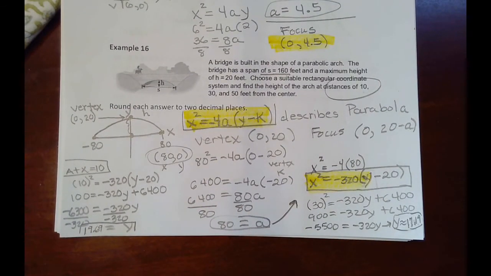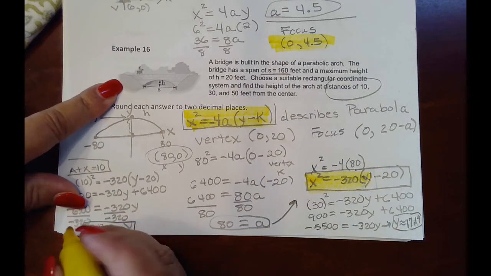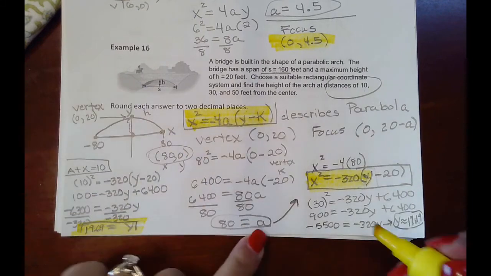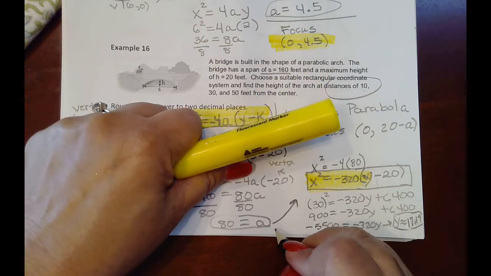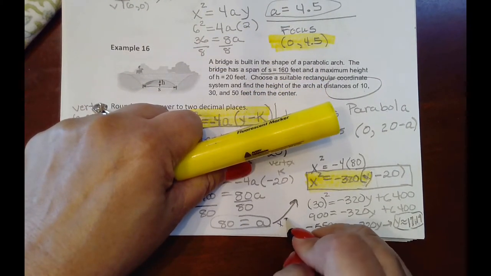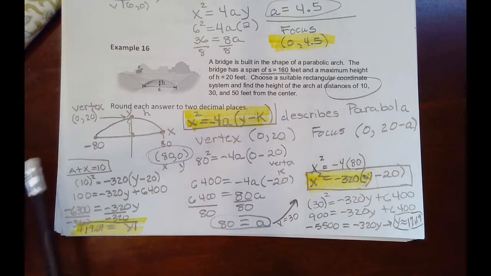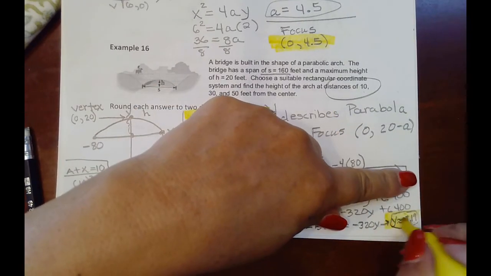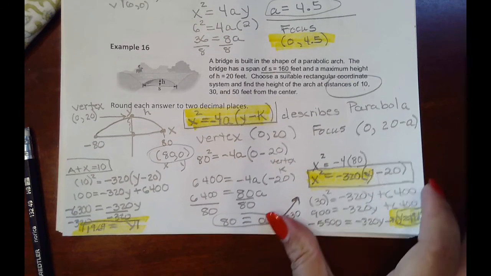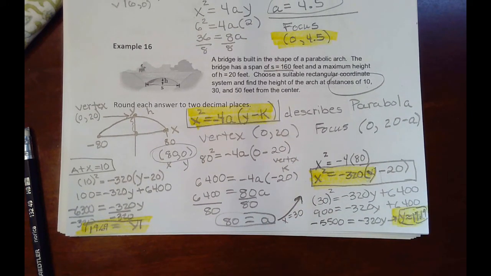Okay, so this was at x equal to 10. This was at x equal to 30. And that completes all the examples for section 10.2.